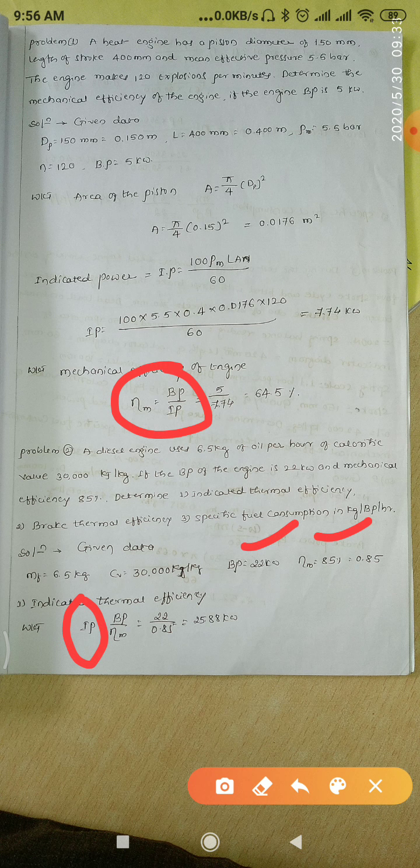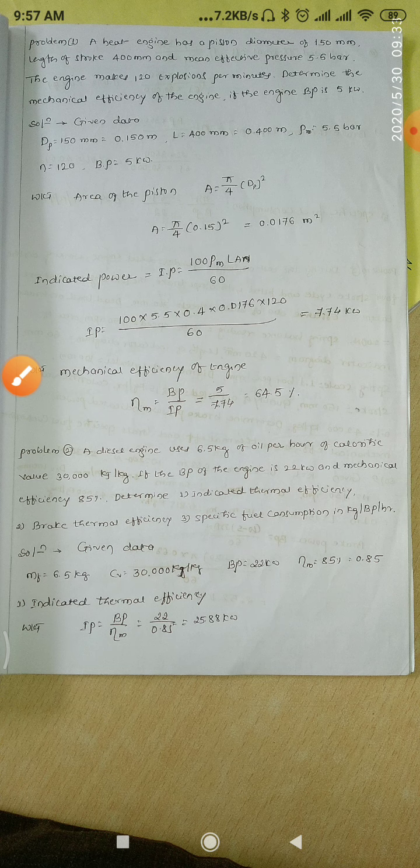So simplify the mechanical efficiency formula: IP equals BP by mechanical efficiency. Substitute the BP and mechanical efficiency, and we get 25.88 kilowatt of IP. This is the IP, 25.88 kilowatt.